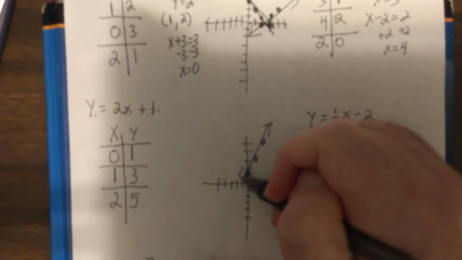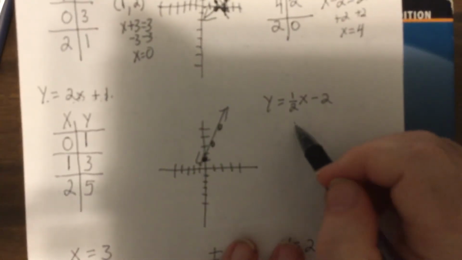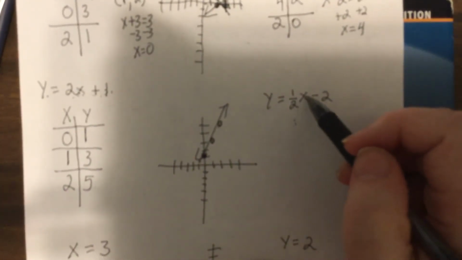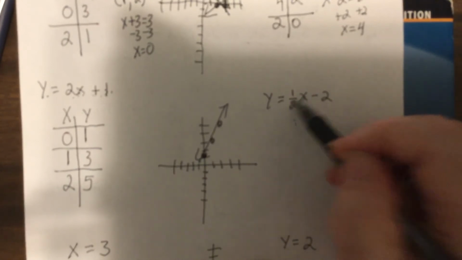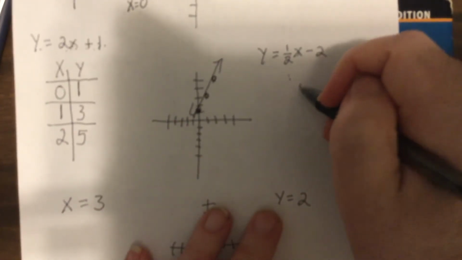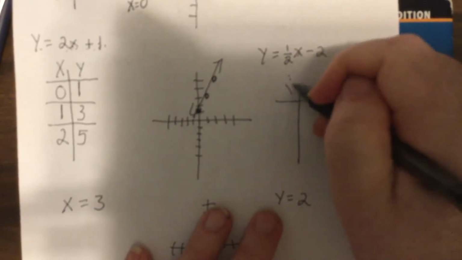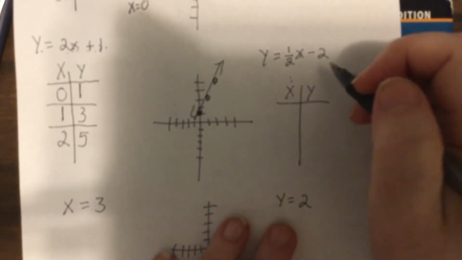So go ahead and try this one now. Now here's a hint. Put even numbers in for x if you're going to multiply by the fraction of half. So go ahead and do it and then turn me back on.